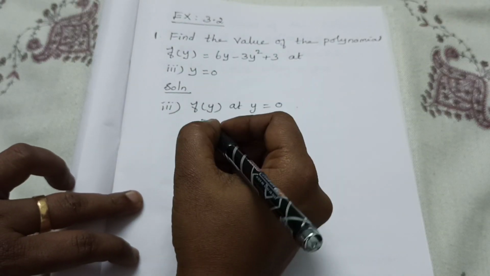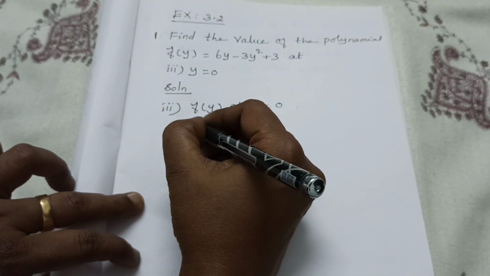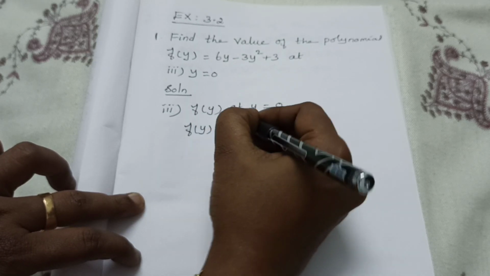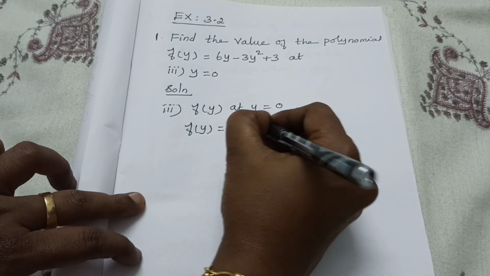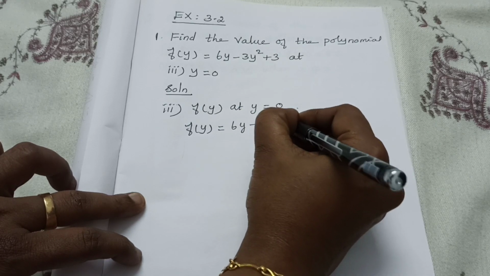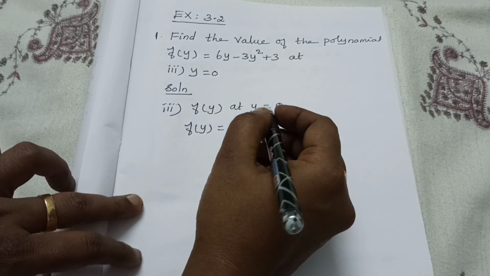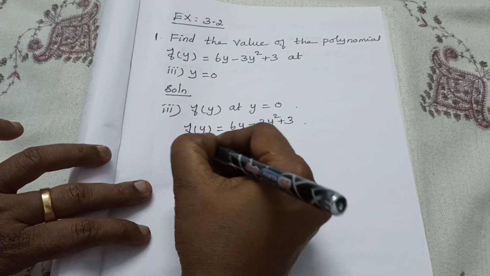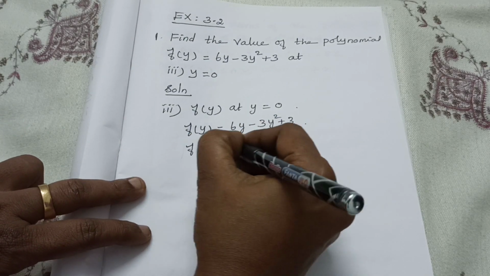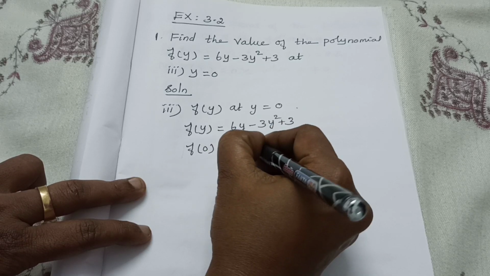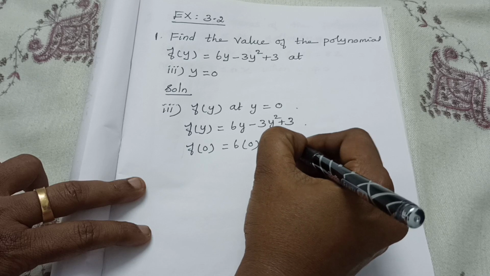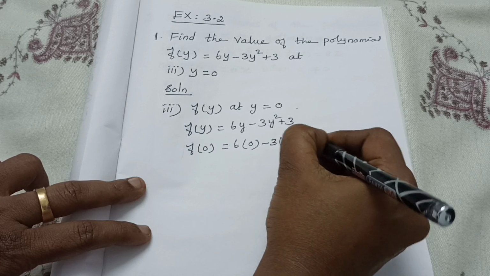Okay, here what is given? f of y, isn't it? f of y is equal to 6y minus 3y square plus 3. Then in the y place we have to substitute 0. Then f of 0 is equal to 6 into 0 minus 3 into 0, the whole square, plus 3.